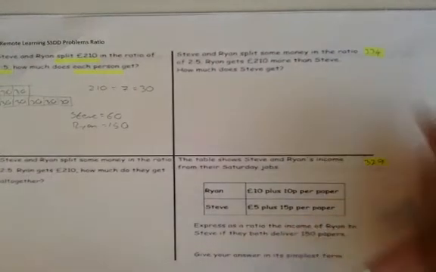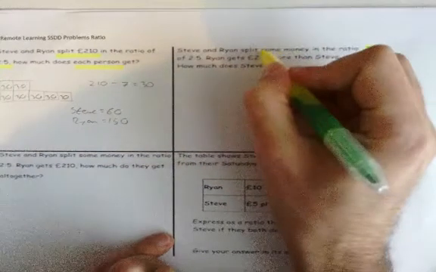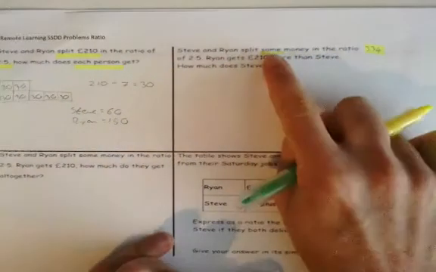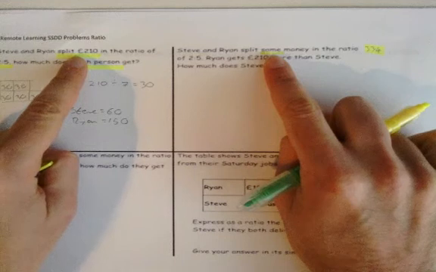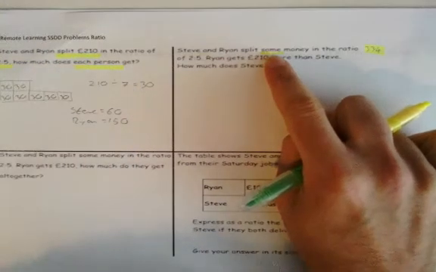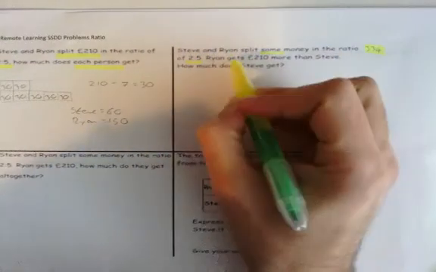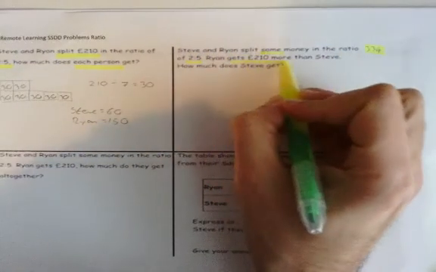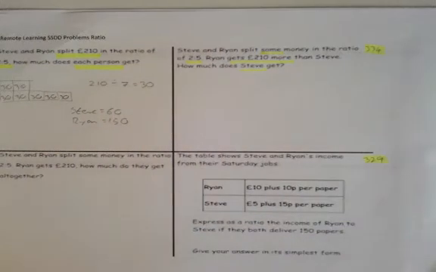Okay, right. This one, this is clip 334. Very, very similar information. Steve and Ryan split some money in the ratio. Immediately then, it's different from this one, isn't it? Because this one we were told they split that amount of money. So the 210 there was the total. This time it's saying some money. In the ratio 2:5 again. And Ryan gets £210 more than Steve. We want to figure out how much Steve gets.